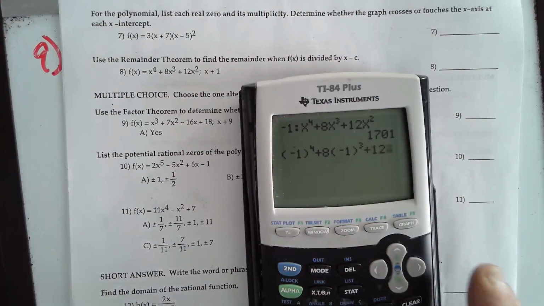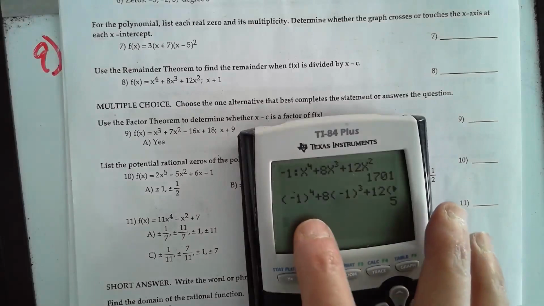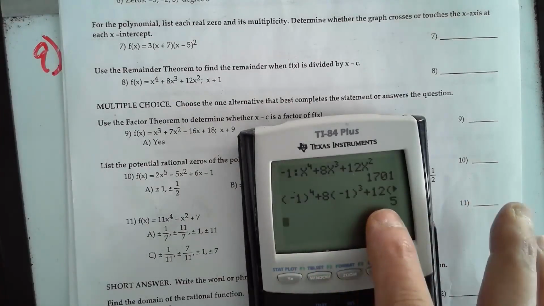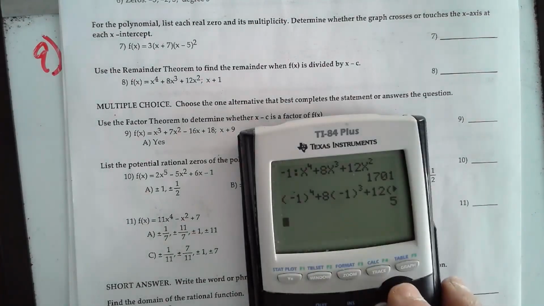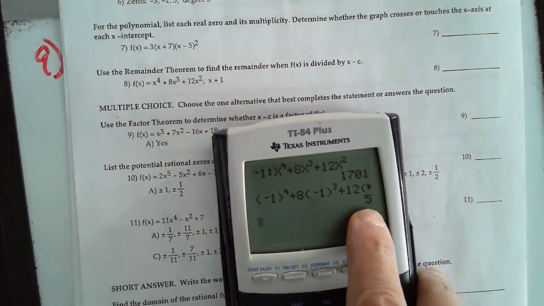Plus 12. Okay, now why is there a difference? Is everything the same? Well, that is odd. Okay, well that is the right remainder.